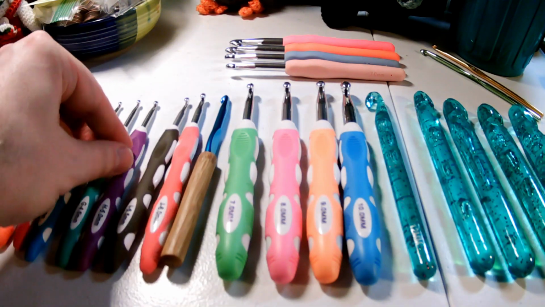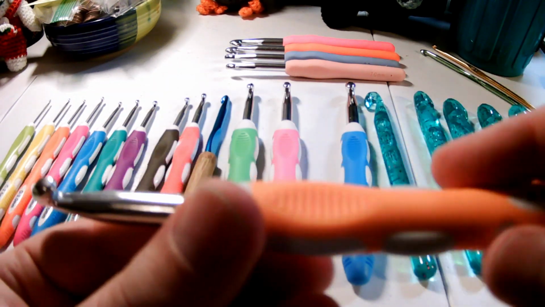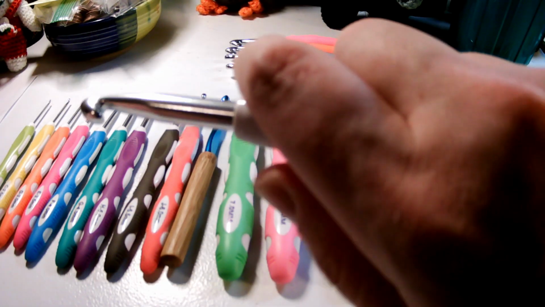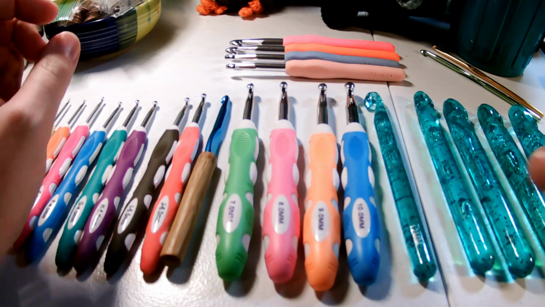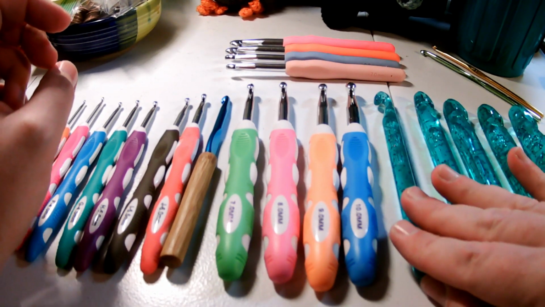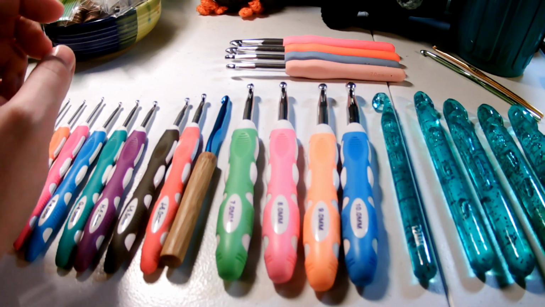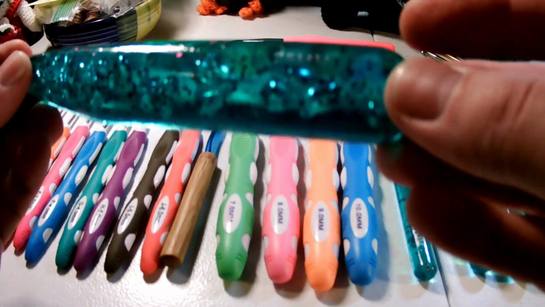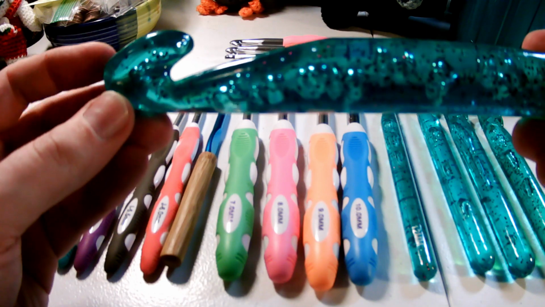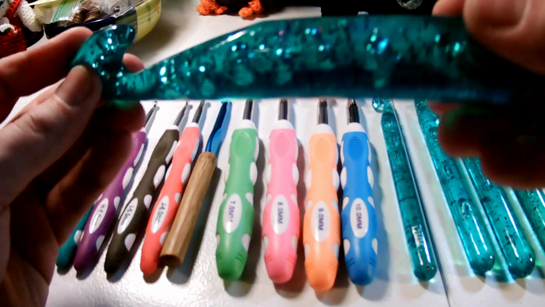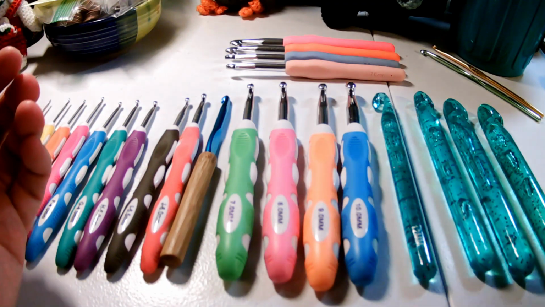And then here are the larger ones, like this is an M, this is a 9mm, again, same design. It's real easy to grab onto. And then these bluish green ones, these came in a set as well, but I only got it because I wanted to get the 25mm hook, which is the biggest one you can get, and this is usually used for a chunky 7 weight yarn, but I haven't tackled that sort of project as of yet, so when I do, I will use this hook.